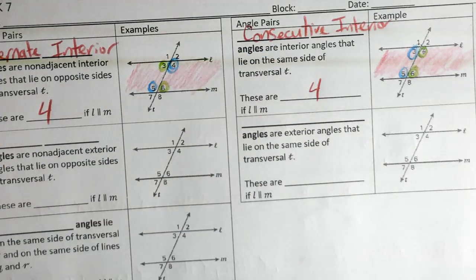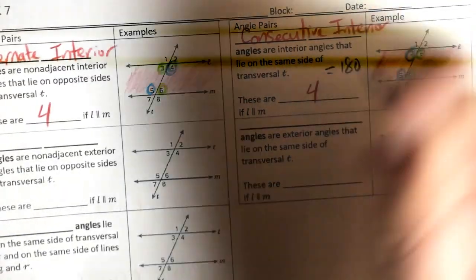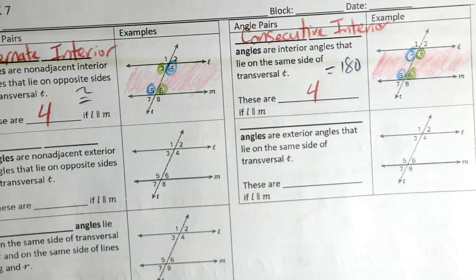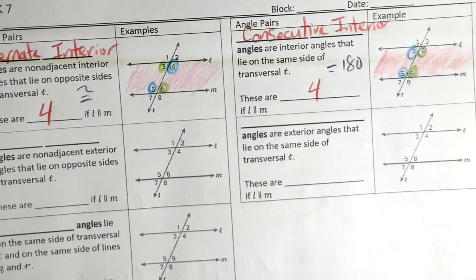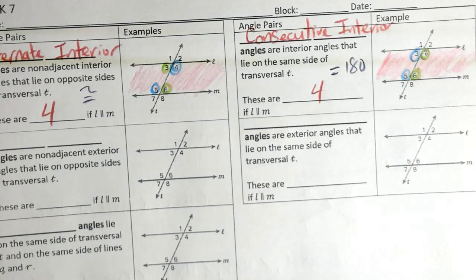Now, consecutive interior, and it doesn't tell you this, but these guys they equal 180. The alternate interior, those are congruent. Now, we'll learn that later, but I figured out doing the lesson that I need to tell you guys that along the way. So consecutive interior equal 180, the supplementary, and the alternate interior are congruent.